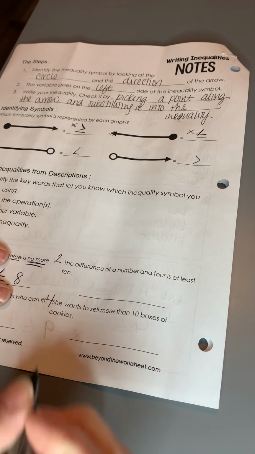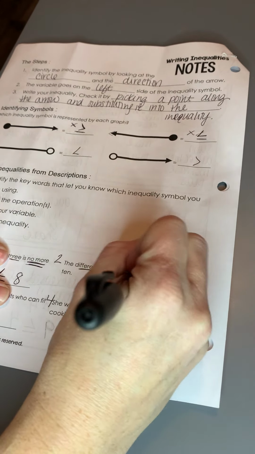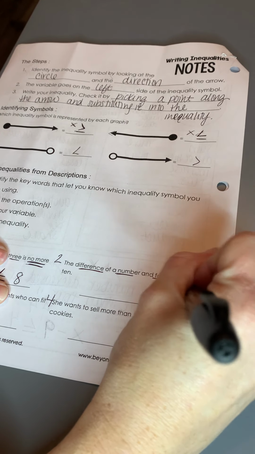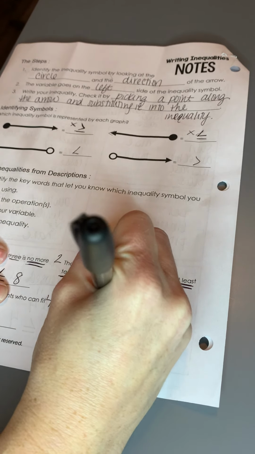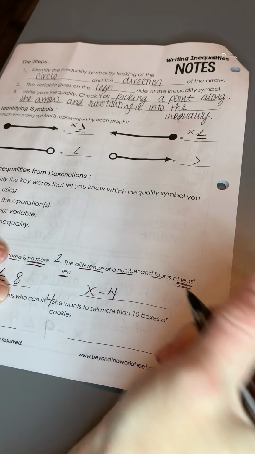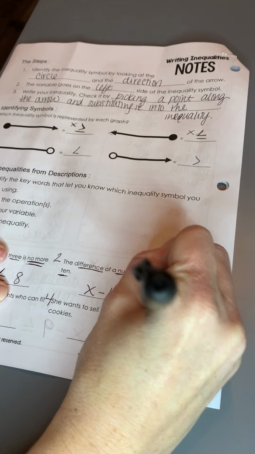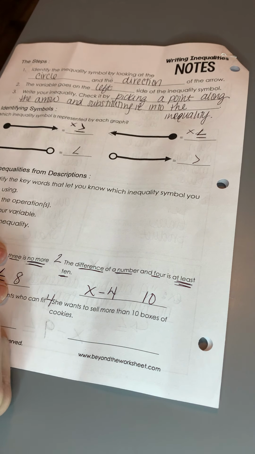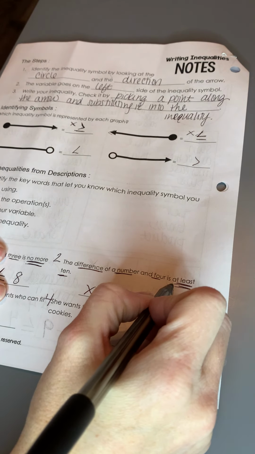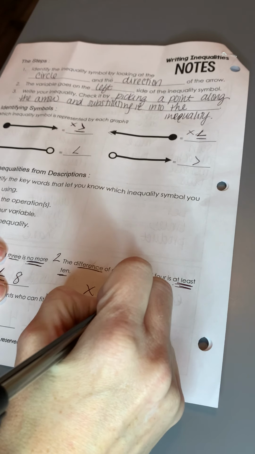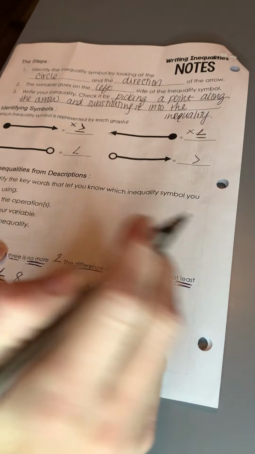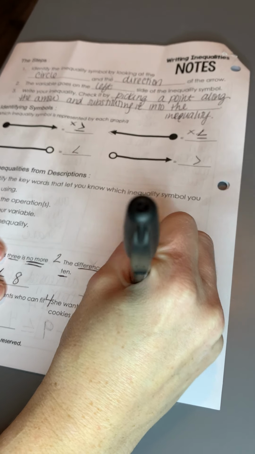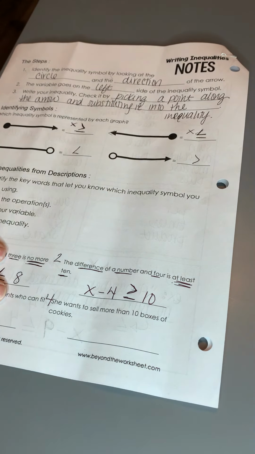Number 2 says the difference of a number and 4 is at least 10. So we're subtracting a number and 4. It's at least 10. So we know we need 10, then we gotta think about at least. Could it be 10? Yes, it just wants it to be at least 10. So that means anything 10 and greater. So greater than or equal to 10.